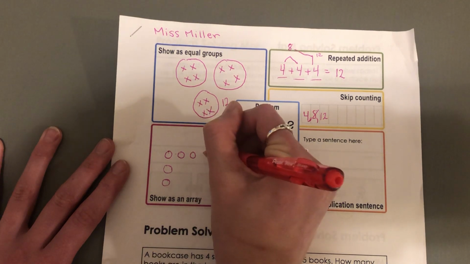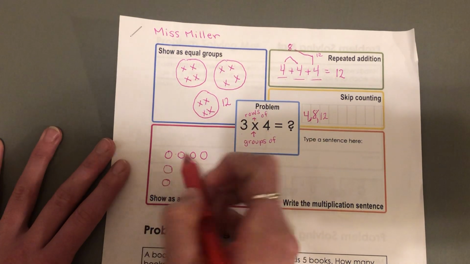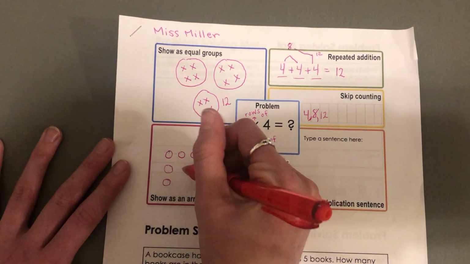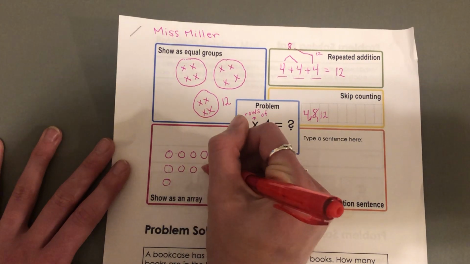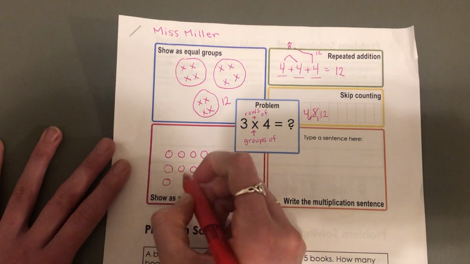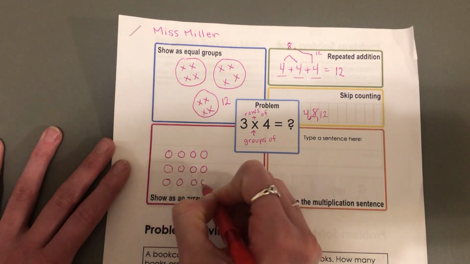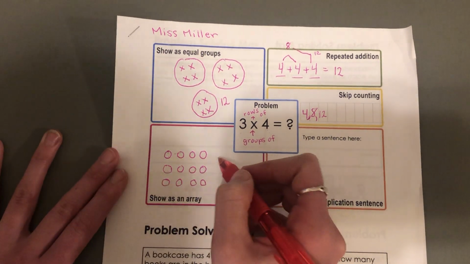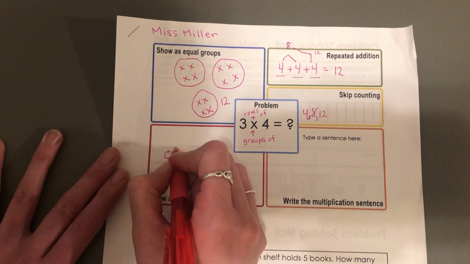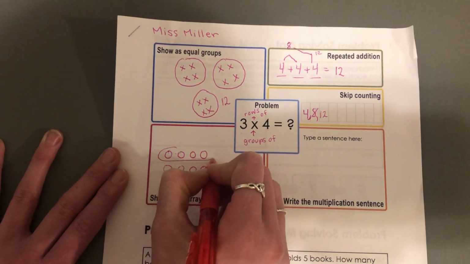So I've got 1, 2, 3, plus this one is 4. So I've got 1, 2, 3, 4, and 1, 2, 3, 4. So now let's double check that I have 3 rows of 4. I'm going to circle each row.